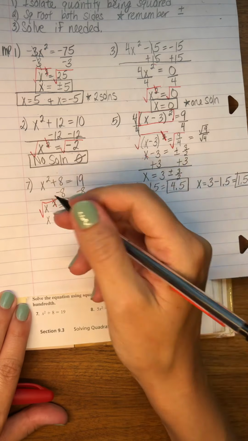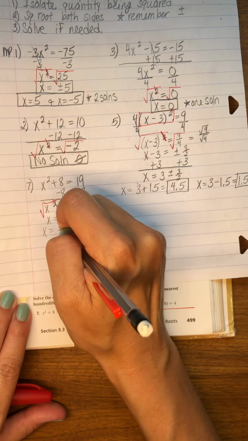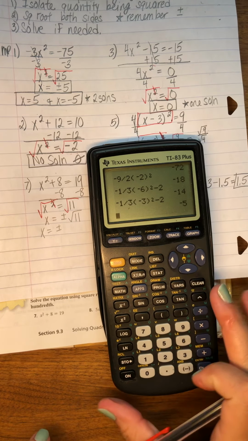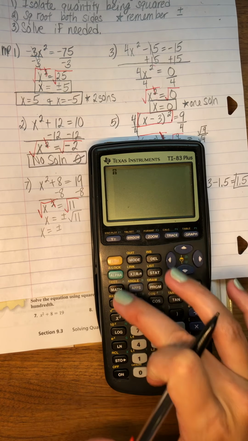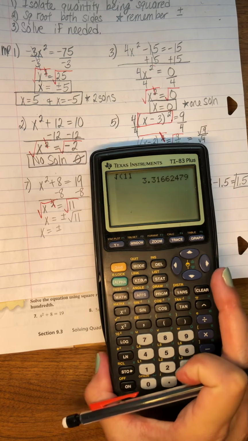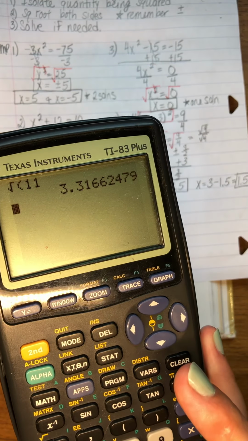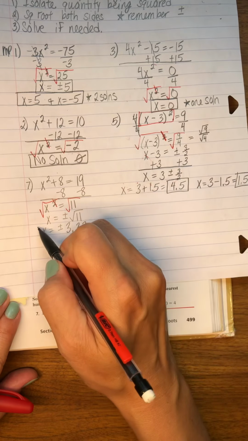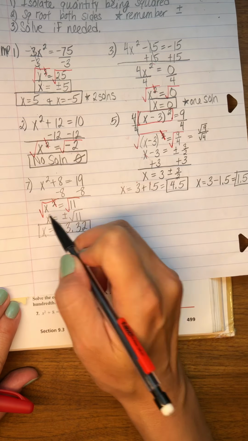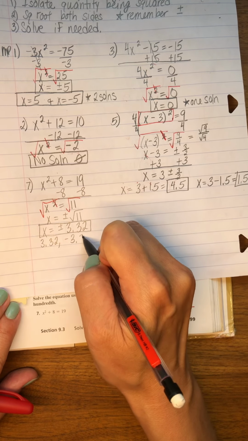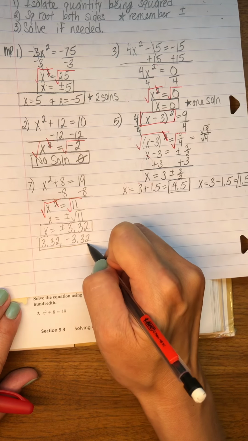Now I want to find out what this equals, so I'm going to actually put this into my calculator and I'm going to round to the nearest hundredth because that's what the problem said here. So we're going to take the square root of 11, and in our calculator you can see we could get here 3.32. So it's plus or minus 3.32. We can leave our answer like that, or we can write our two answers out as positive 3.32 and negative 3.32. And those would be our two answers.